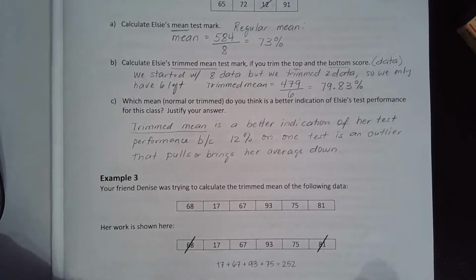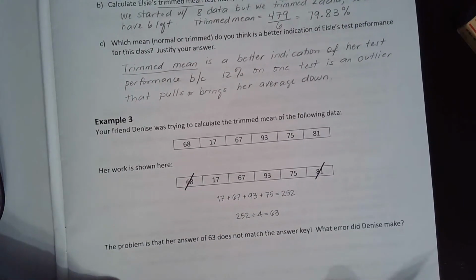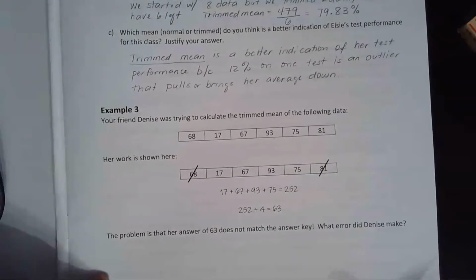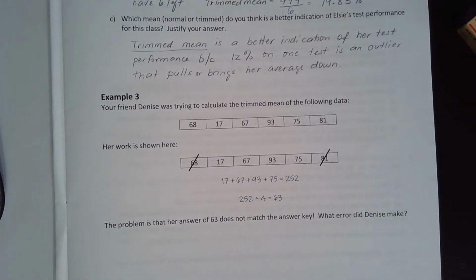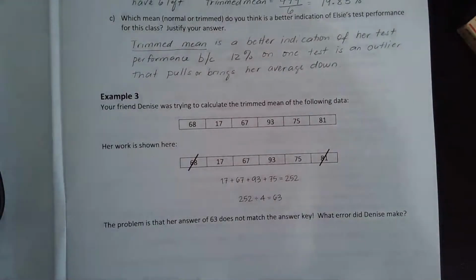Okay, so we're going to go to the final question in here, the final example. I'll take a few seconds to let you think about that. Okay, so so far there's no question. Let's go to example 3. That's the last example.